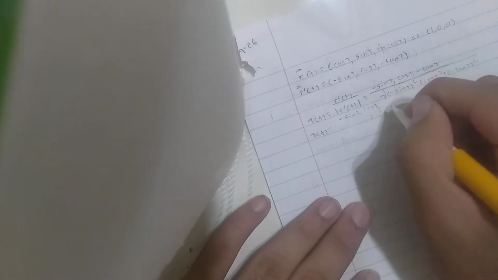And once we have that, we will be left with T(t) is equal to negative sine t, cosine t, negative tangent t over secant t.